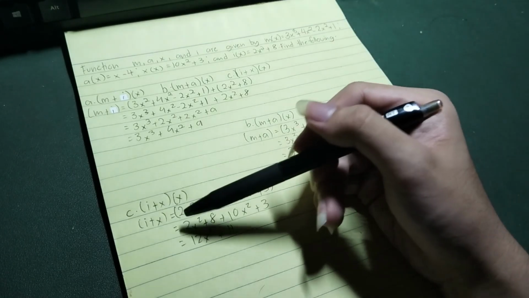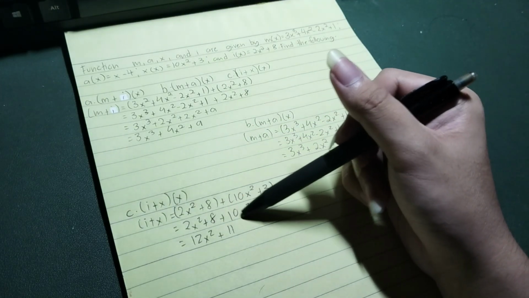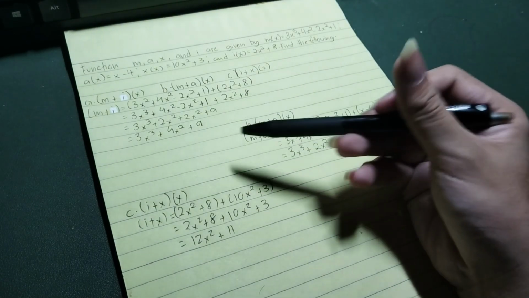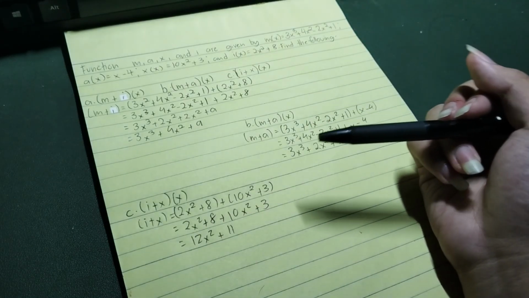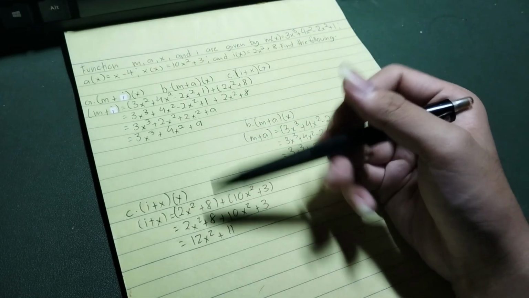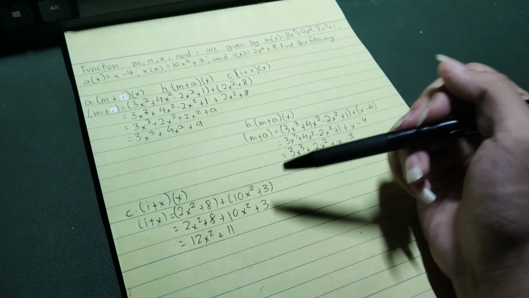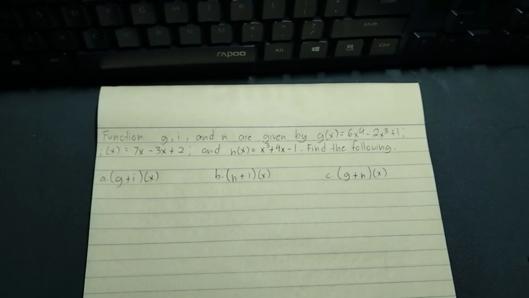Combine like terms. 2x raised to 2 and then 10x raised to 2 both have the same degree, so combine them, you're gonna have 12x raised to 2. And then the constants, 8 and 3, both positive, so you're gonna have positive 11. So I'm just gonna leave you guys this example so you could practice it yourselves.